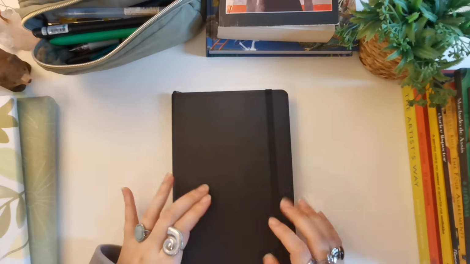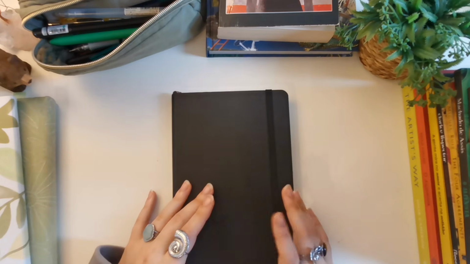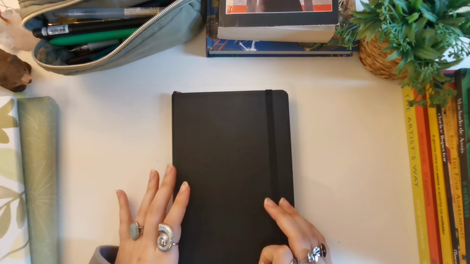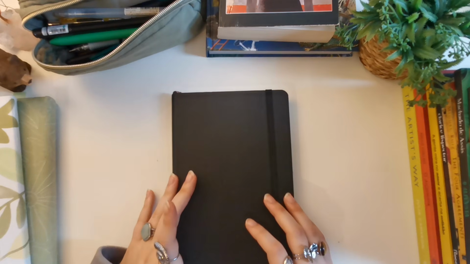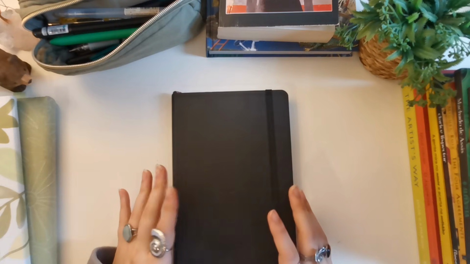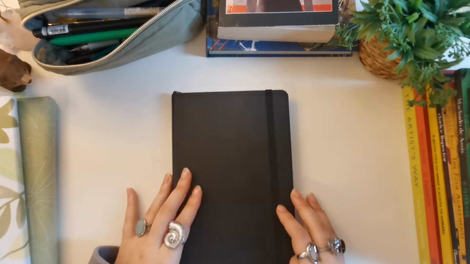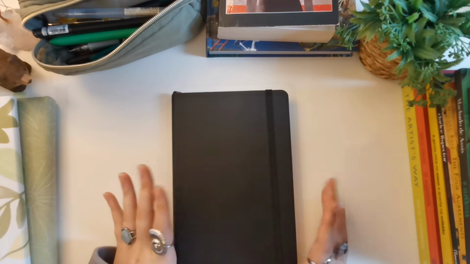Today we'll be setting up my commonplace notebook. I would think that a lot of people in the journaling community are familiar with the concept of commonplacing, but I think everyone has their own way of going about it, their own style. So I'm briefly gonna explain what that is for me.